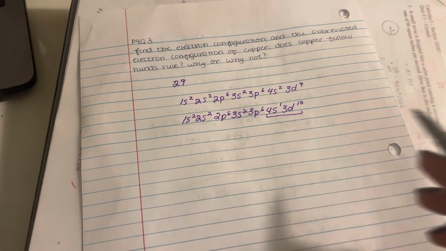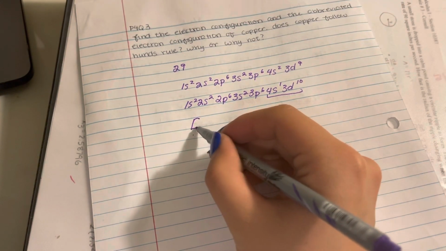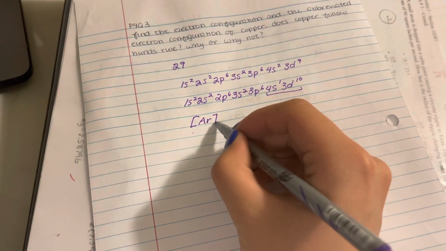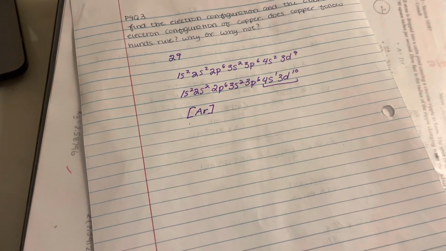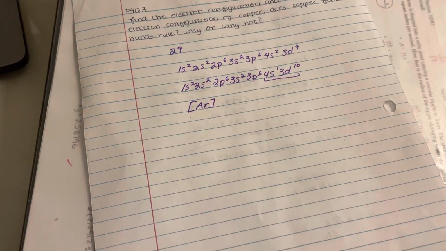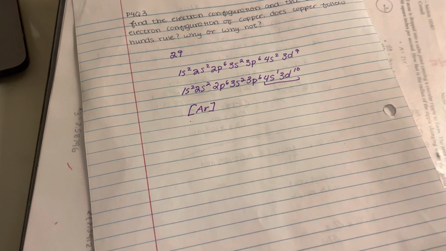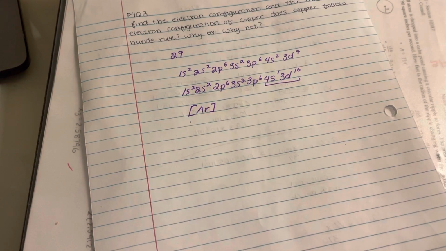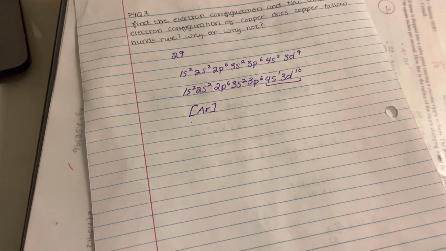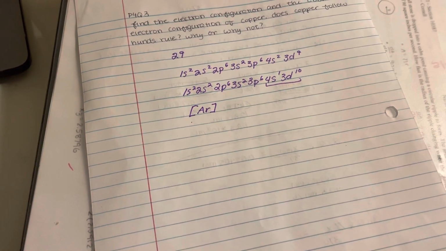To do the abbreviated, you find the noble gas that is closest. In this case it is argon, which has 18 electrons. So if we take 18 from the 29 that we started with, we have 11 more electrons to fill up the shell.